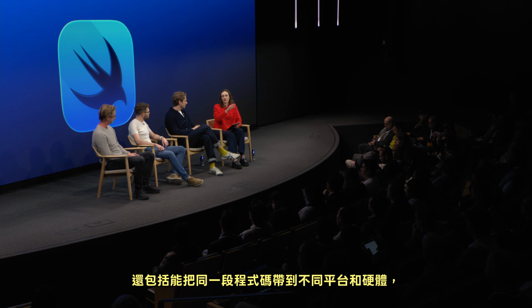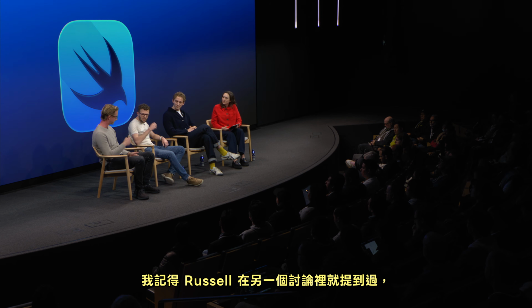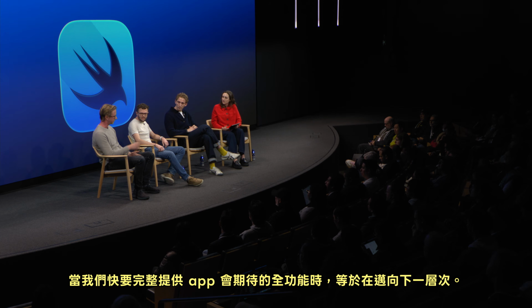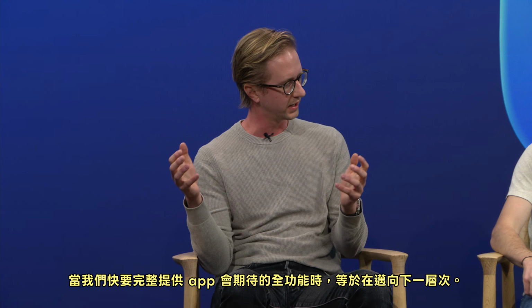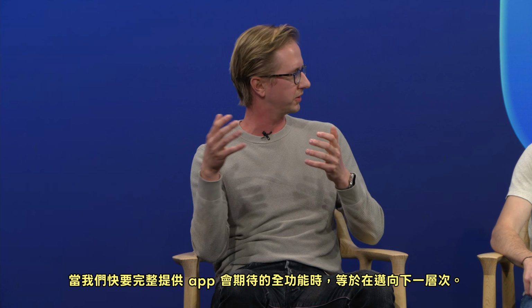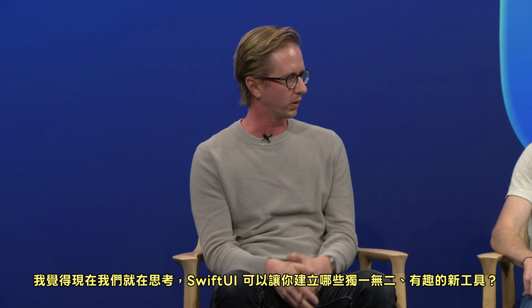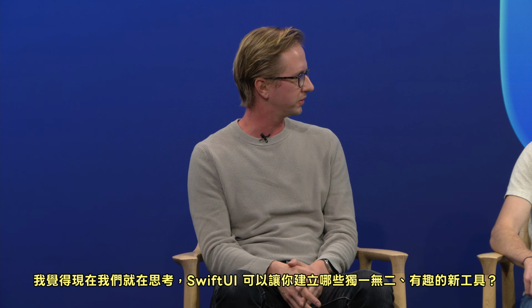Yeah, and I think that extends not just to actually using the APIs, but also to taking one piece of code and bringing it to different platforms and different hardware, and being able to see your app's presence in different contexts and build your skill set. Totally. I think one thing that Russell was calling out in another discussion was, as we reach towards the end of having the full feature set that apps expect, we're going to a next layer. And I think we're shifting towards what are the really unique things that you can build with SwiftUI and the types of tools.